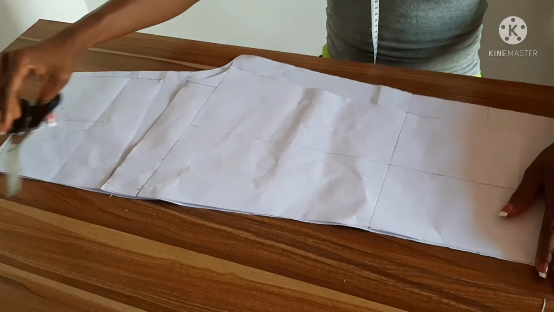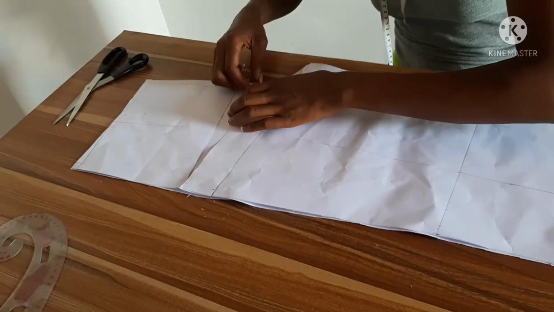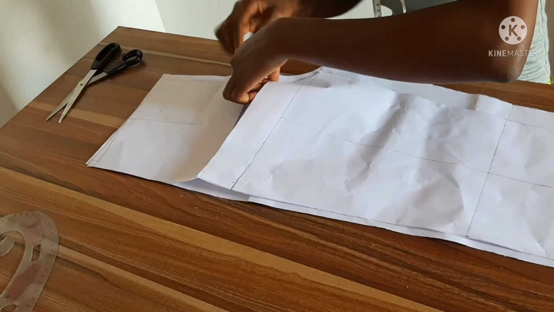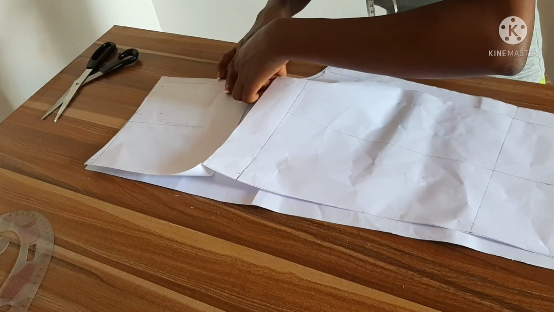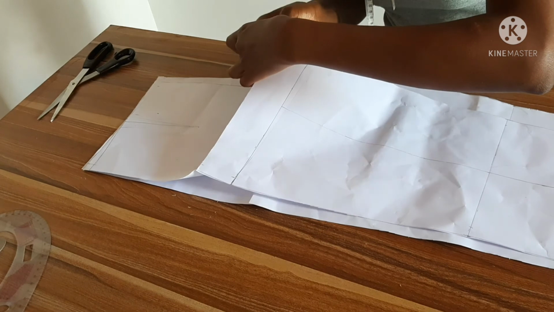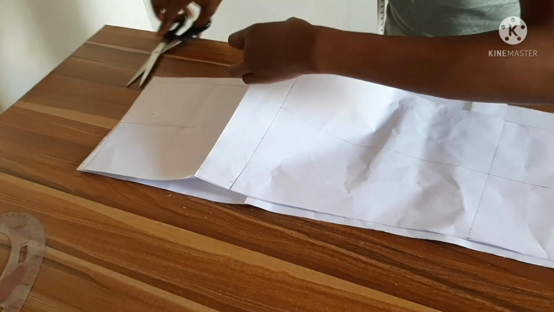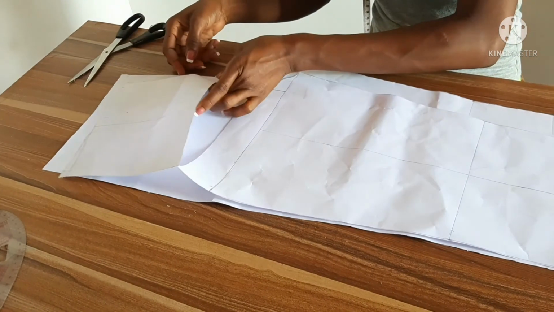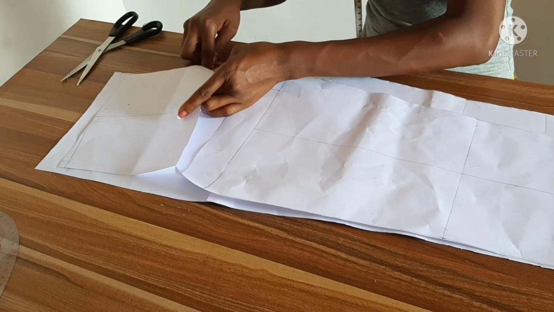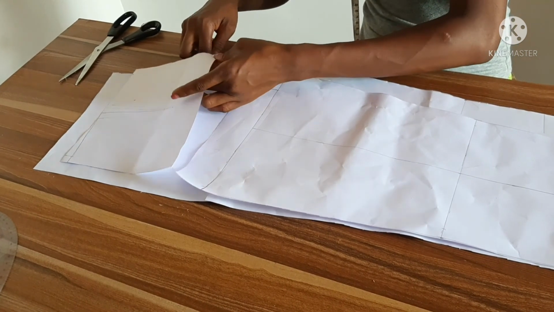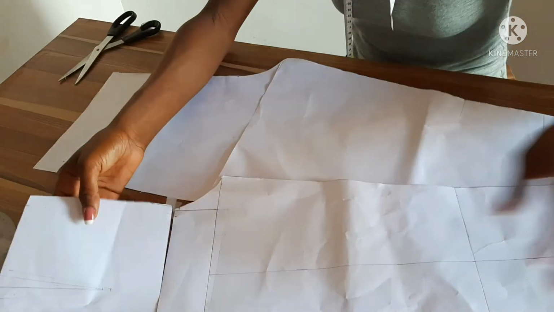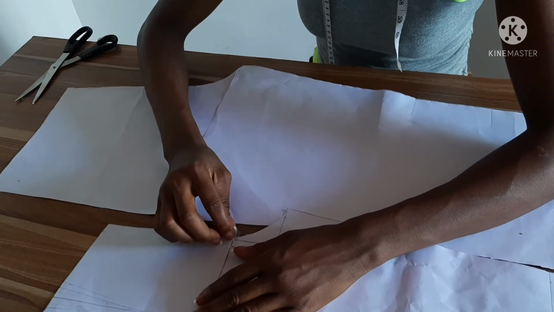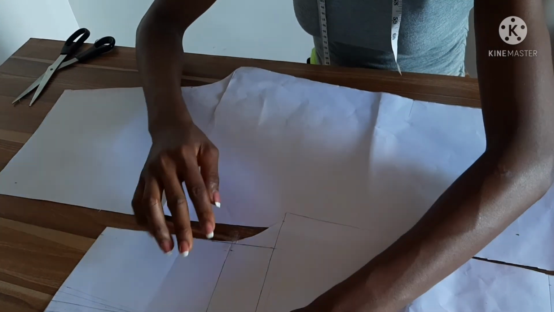Okay, so I'll remove my tape now and separate the front and back pattern. Please be careful when separating them. So I'll just return this back to its normal position.